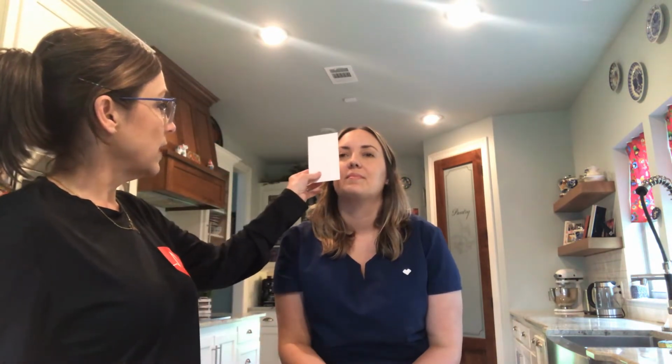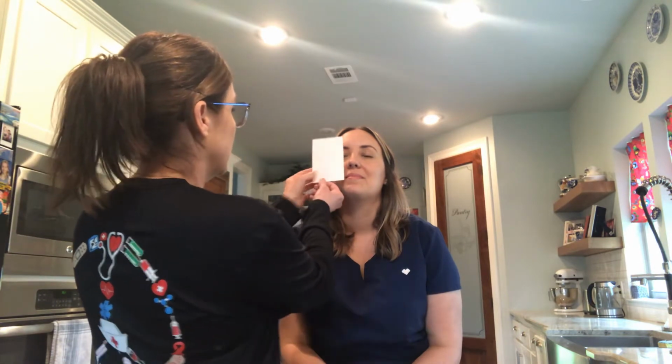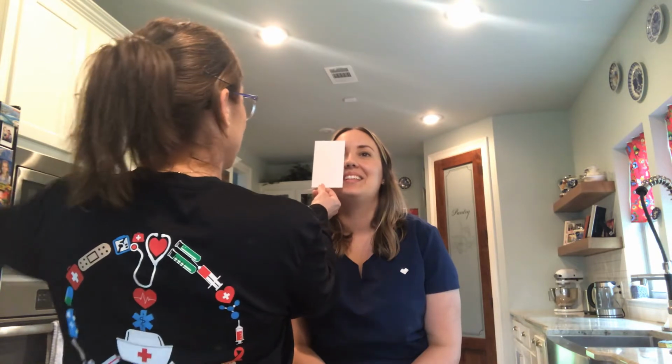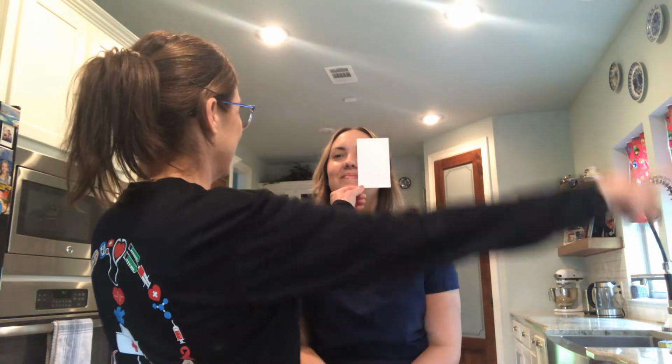So now we're going to go ahead and test her visual fields. I'm going to be eye level with my patient, and I'm going to cover her eyes. Can you tell me when you see my hand in your peripheral? Now. Now. I think I did that wrong. Okay. So her visual fields are good.